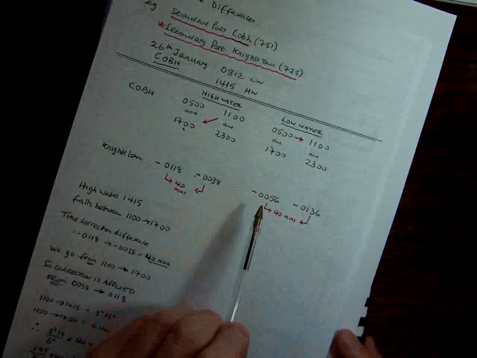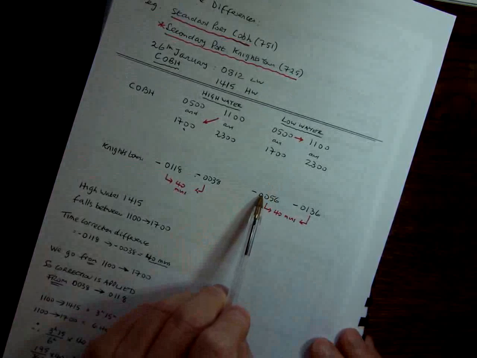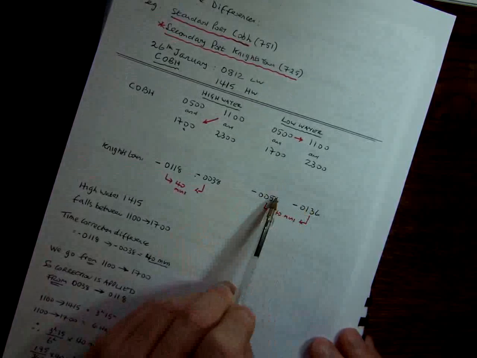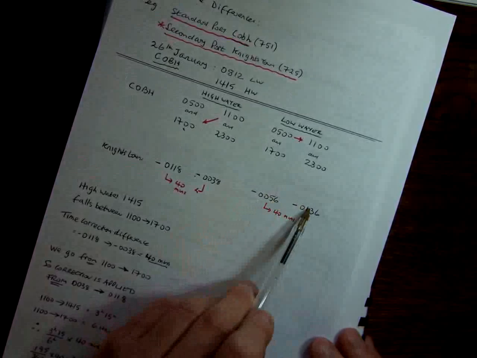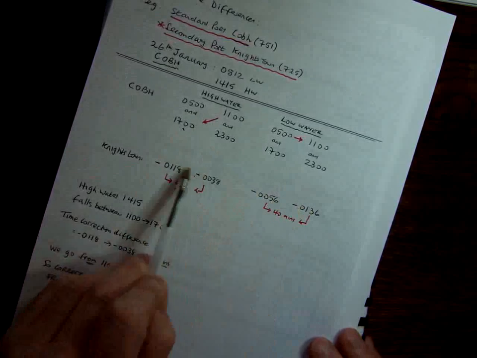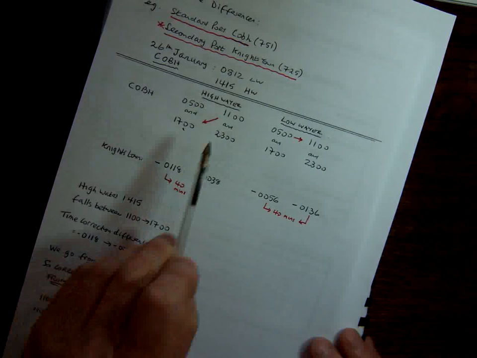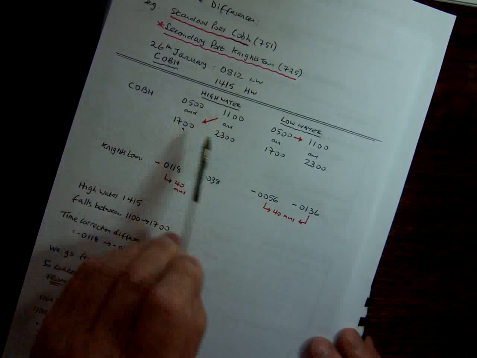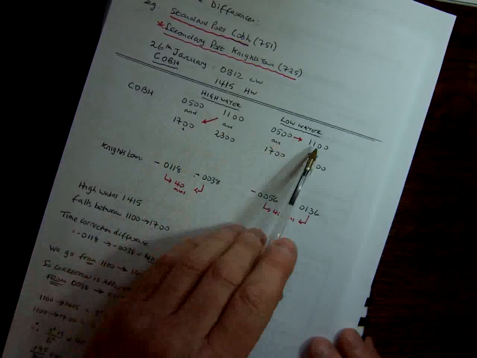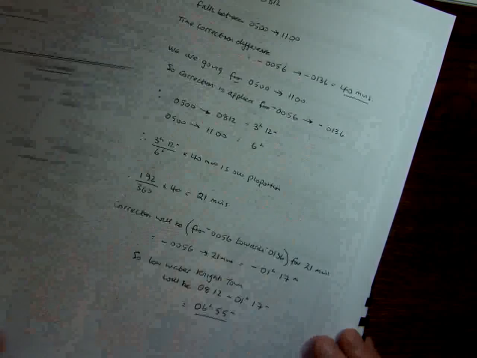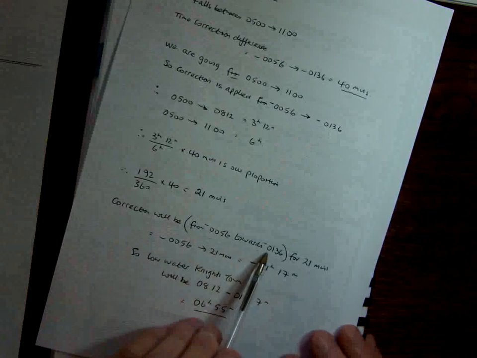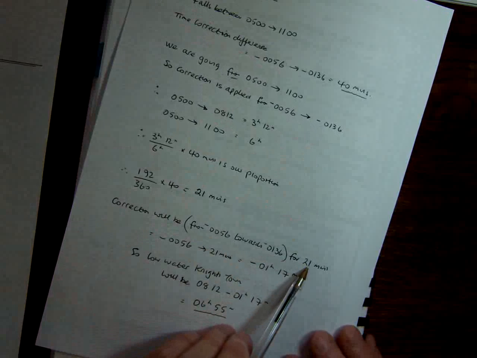So we've got to apply the 21 minutes. Now, in this instance, we're going from left to right. So we apply the difference from left to right. With high water, we applied it from right to left because our time went from right to left. Now our time's going from left to right, so we apply the correction that way. So it's 0056 towards 0136 for 21 minutes.